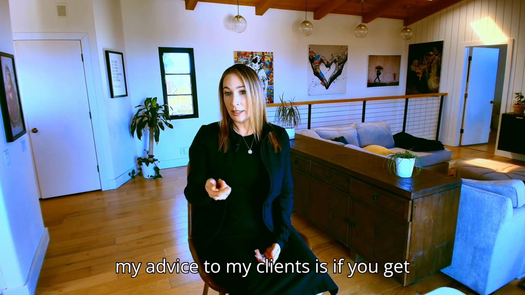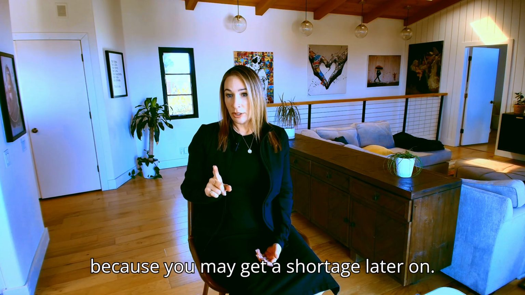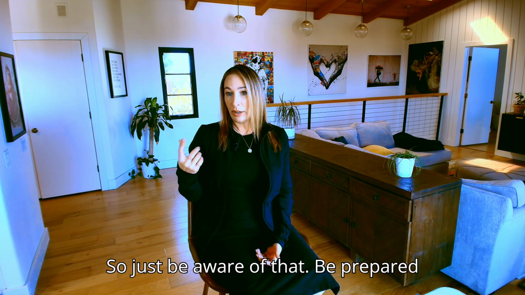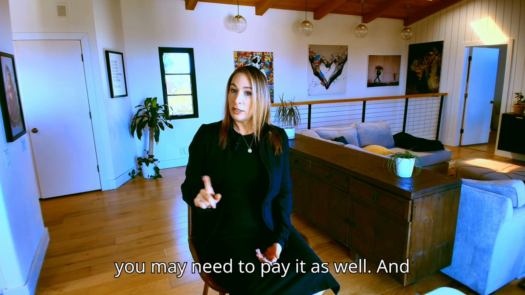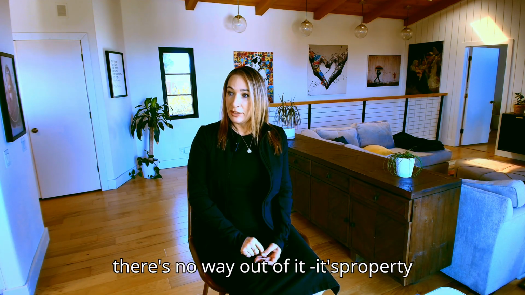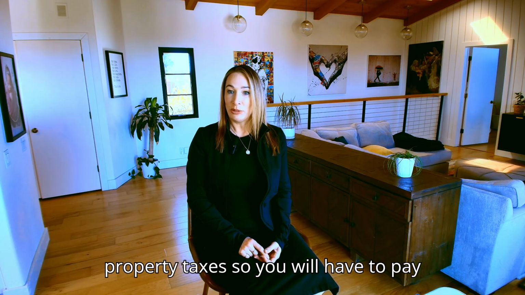So my advice to my clients is, if you get that surplus check, keep it, bank it, because you may get a shortage later on. So just be aware of that. Be prepared that you may come up with a shortage and you may need to pay it as well. And there's no way out of it. It's property taxes. The county's going to get their property taxes, so you will have to pay those.